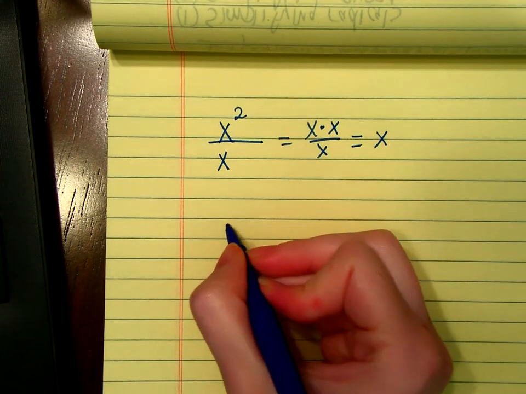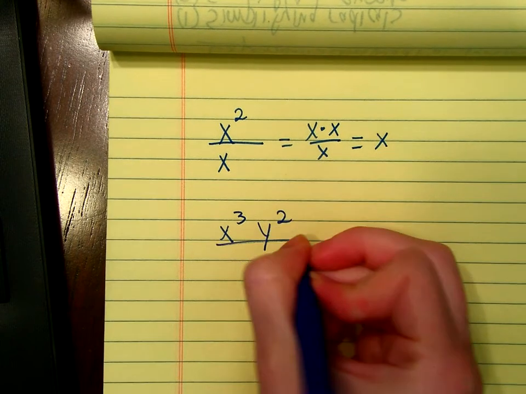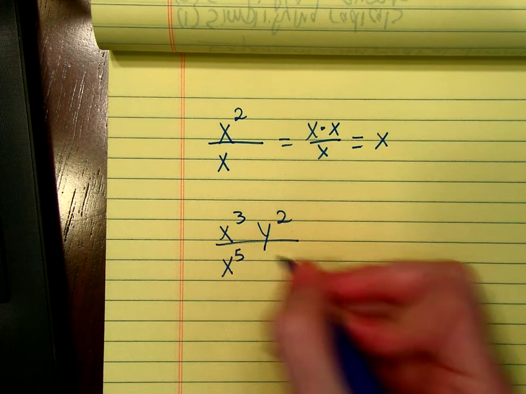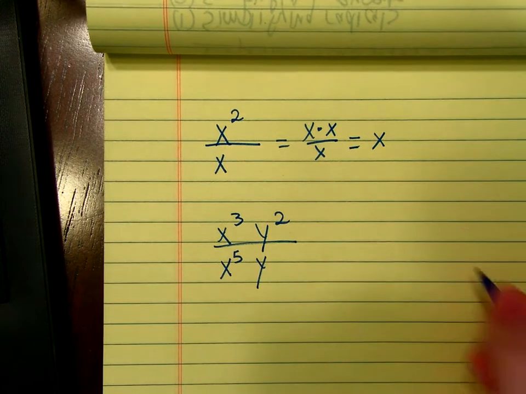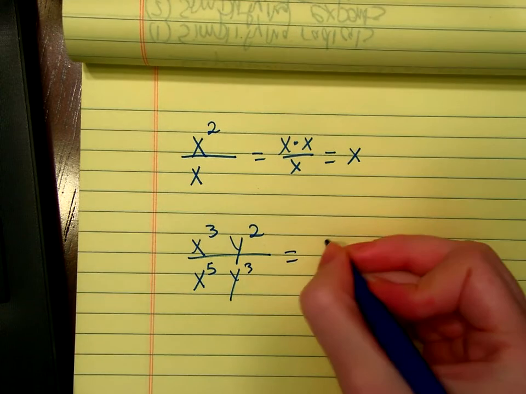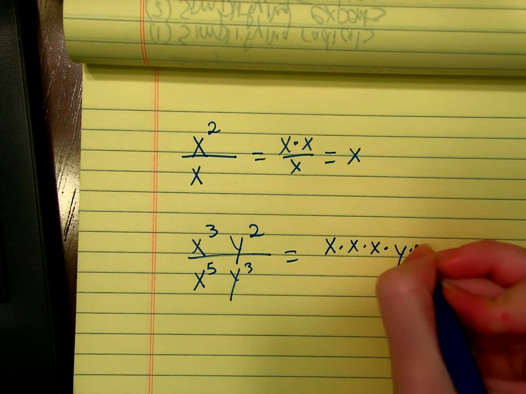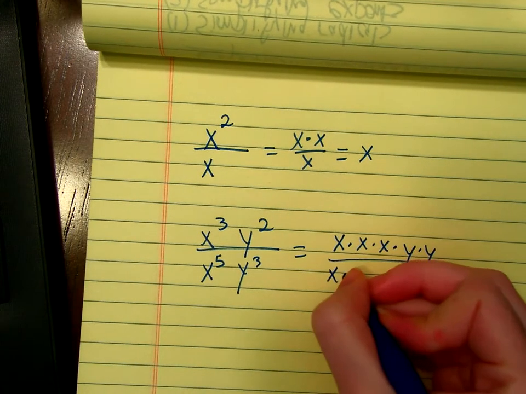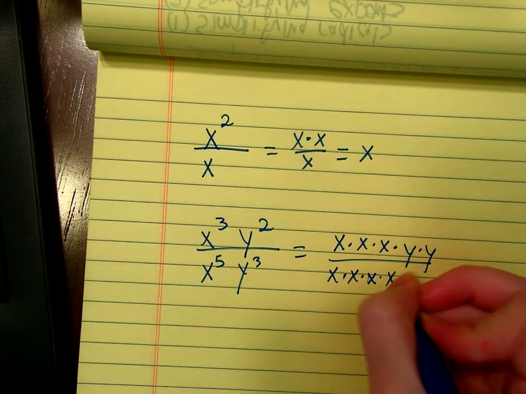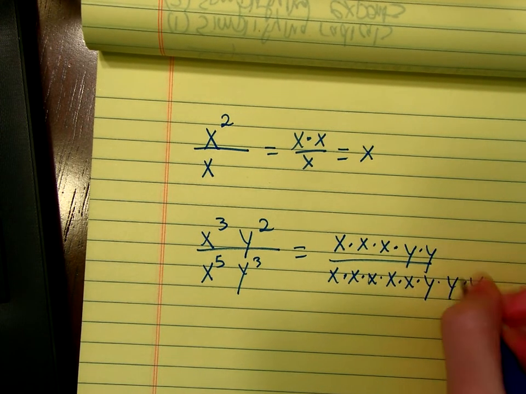Now let's get a little more complicated. Let's say I've got x to the 3rd, y to the 2nd, all over x to the 5th, y to the 3rd. So that becomes 3 x's times 2 y's over 5 x's times 3 y's.